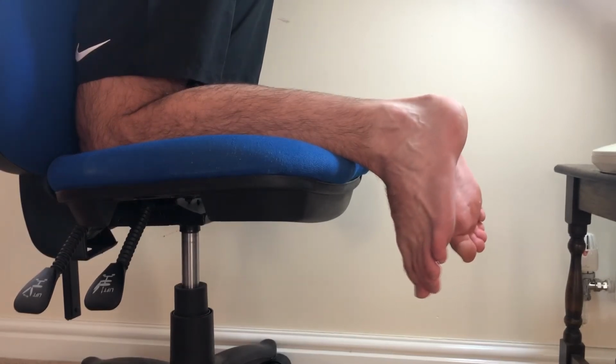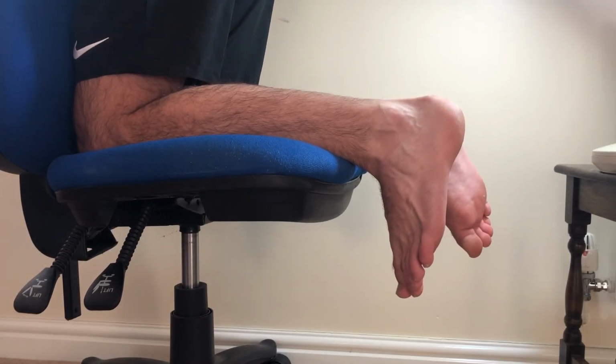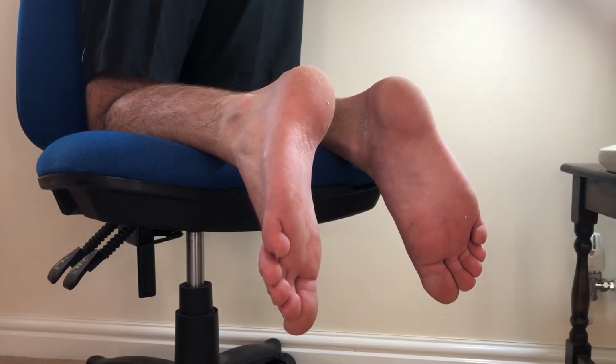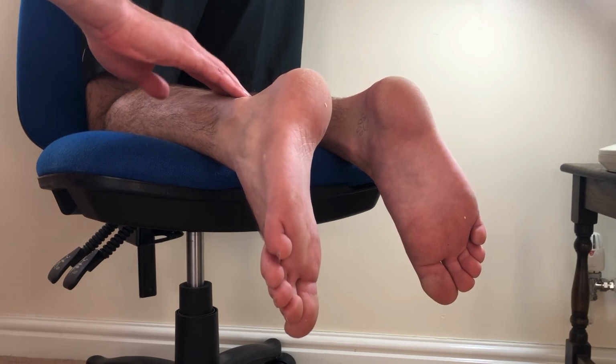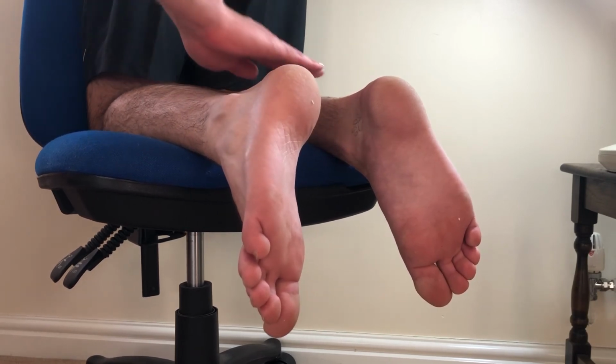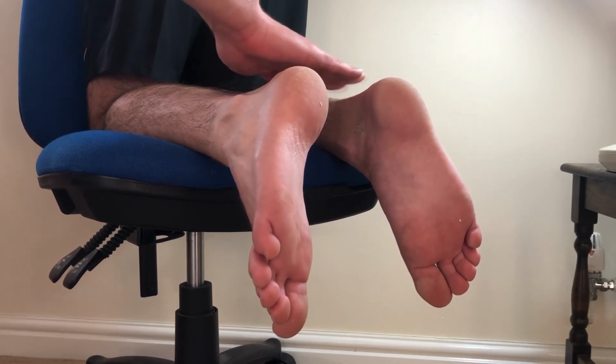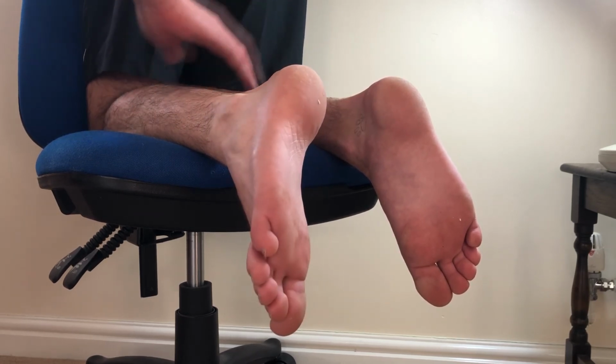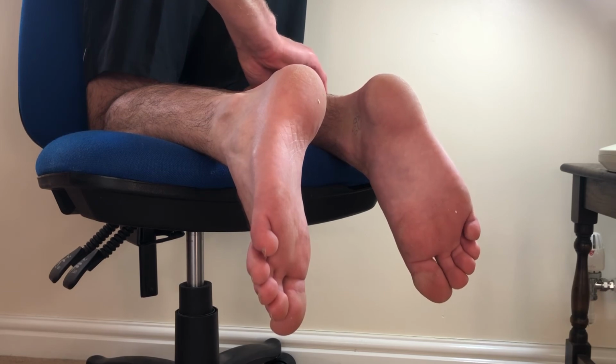You can feel for a gap in the tendon, and you can perform Simmons test, which is where you squeeze the calf, the gastrocnemius, and this will result in contraction and pulling on the calcaneal tendon, resulting in the foot moving up normally. If the tendon has been ruptured, then this will be absent.